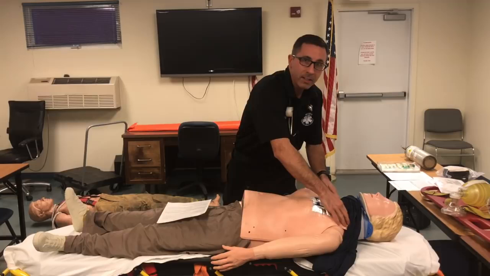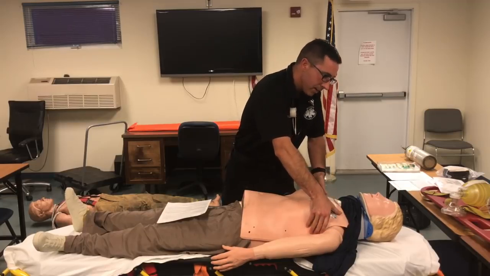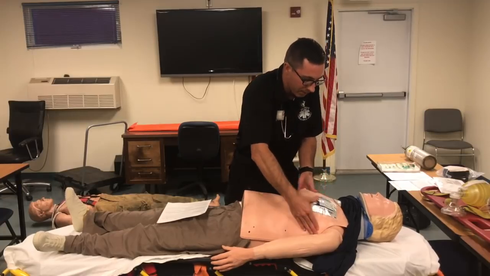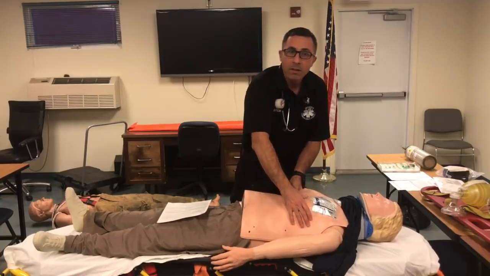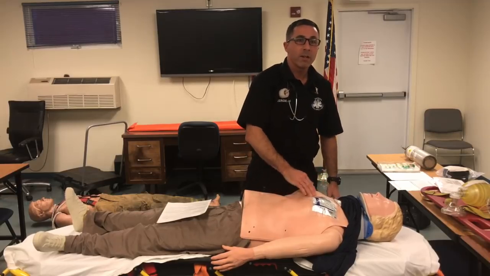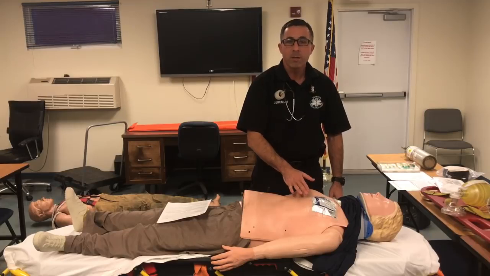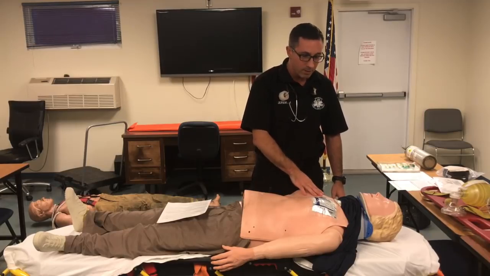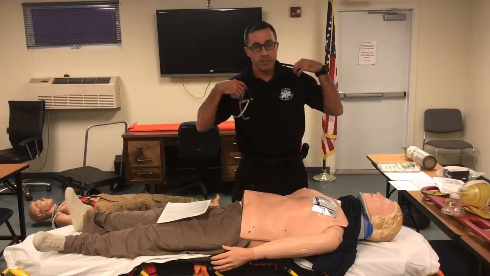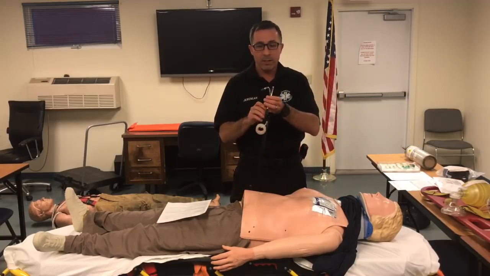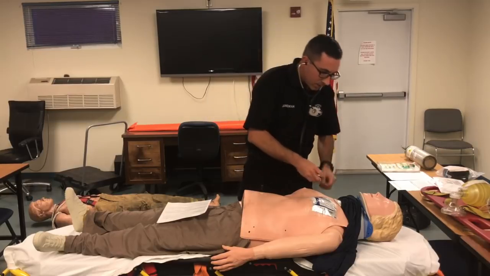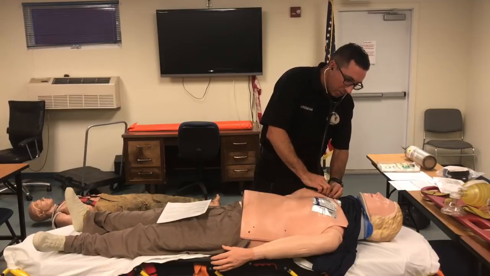Okay, so after checking the shoulders, we're going to come down and assess the chest. We're going to inspect the chest first, then we're going to palpate for any DCAP-BTLS and crepitation. Then we want to check the sternum using a chopping motion. We're going to look for any paradoxical motion and any flail segments. And then lastly, it's really important that you auscultate lung sounds. You need to demonstrate how you would go about performing these skills. Put the stethoscope in your ear, and you're going to auscultate lung sounds.